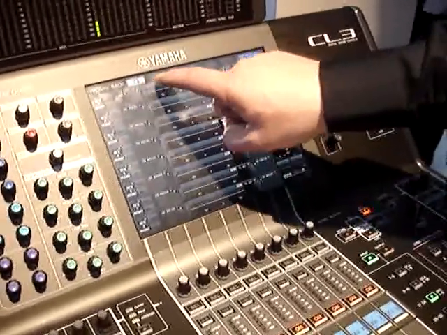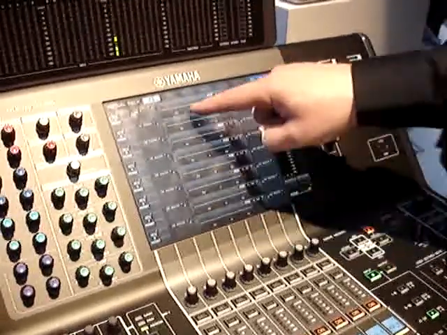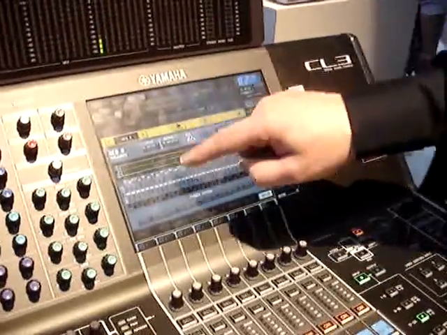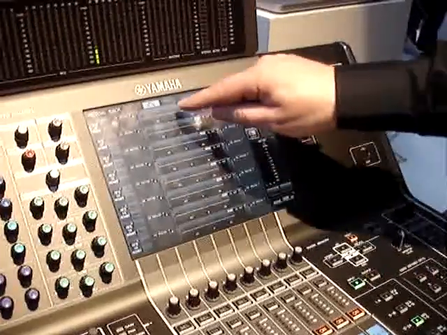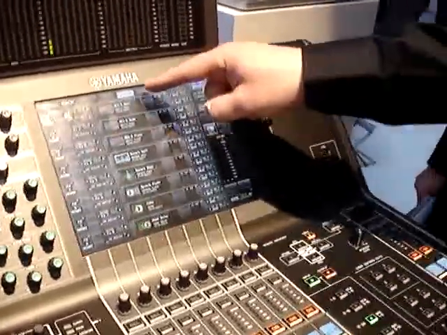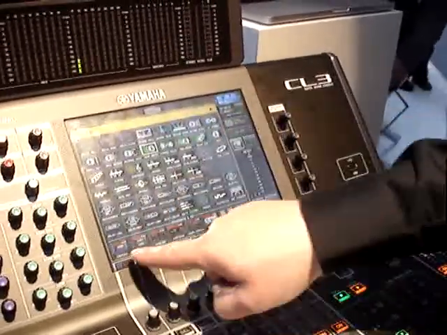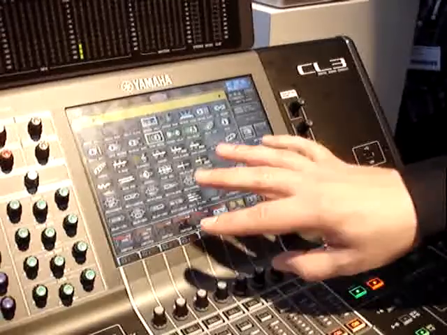Here you have 2 graphic EQ pages. So you have 8 units, which can have mono or stereo graphic EQs, so up to 16 channels. A second rack, also up to 16. Then there is an effect rack, which has 8 effects, including the VCM effects you know from PM5D and from M7CL.